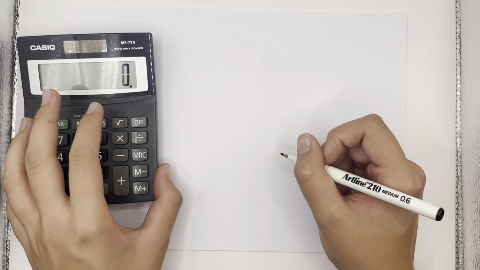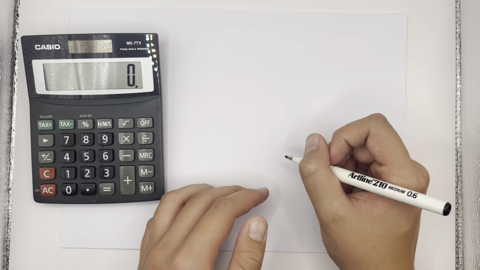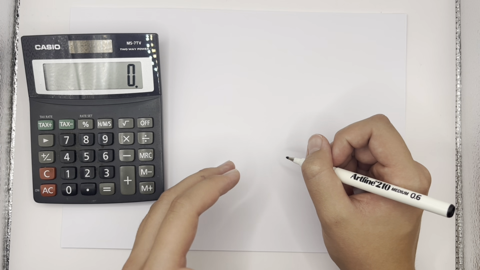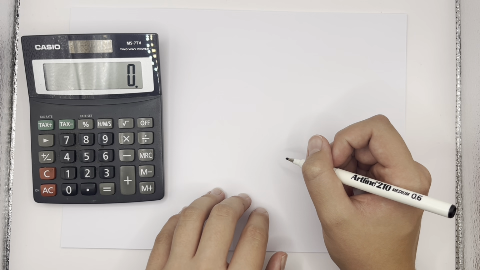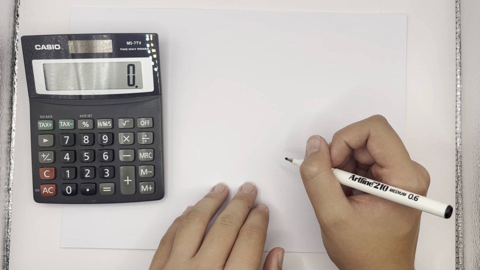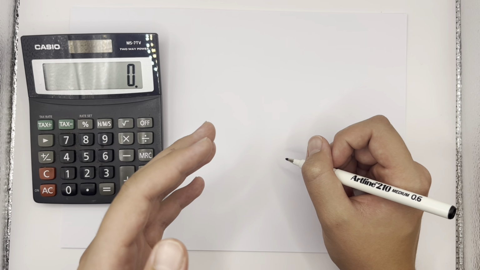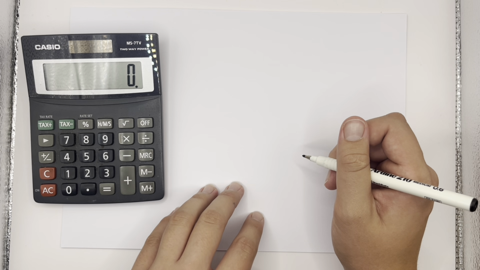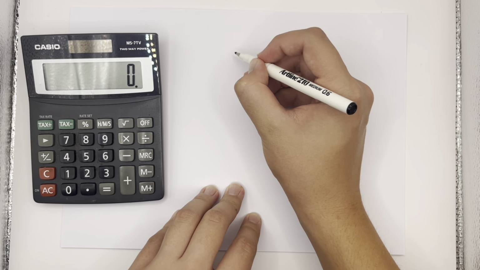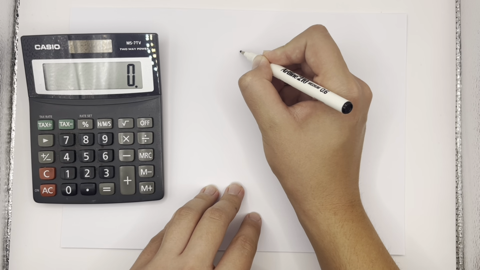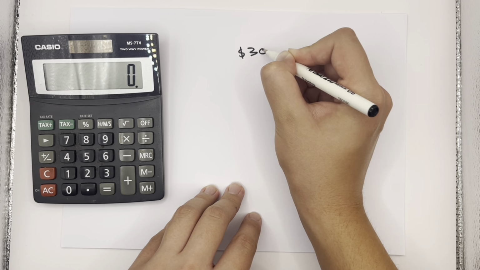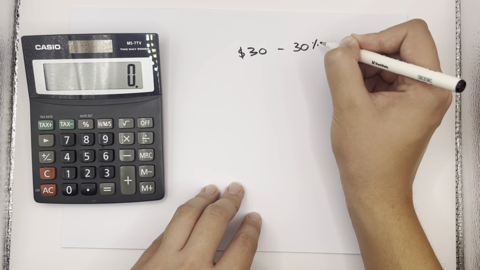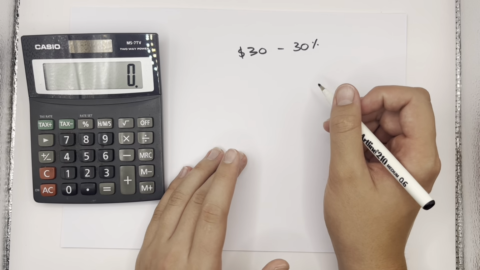Now let's try another more practical one. Let's say you walk into another store and there's a t-shirt there for $30. A bit expensive, but let's say it was a pretty cool one. But the store says that it was 30% off. How much does the t-shirt actually cost? Well, there's actually two things you could do. First, you could take your percentage off. So we've got a $30 t-shirt and it's 30% off. So we take off 30%. How do we do that?